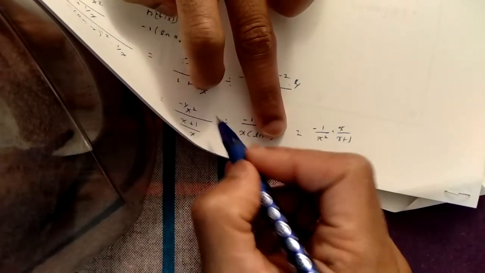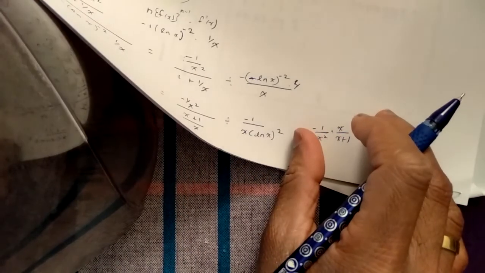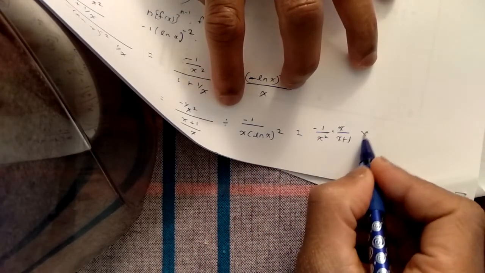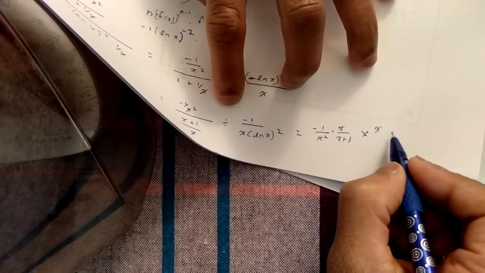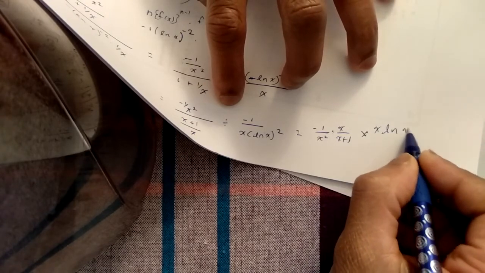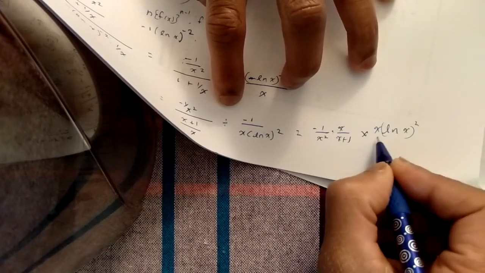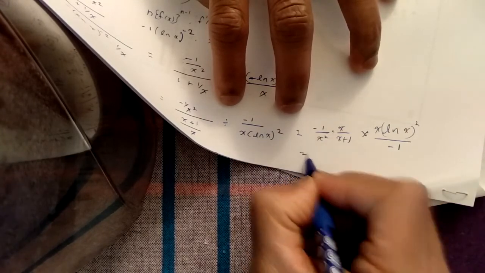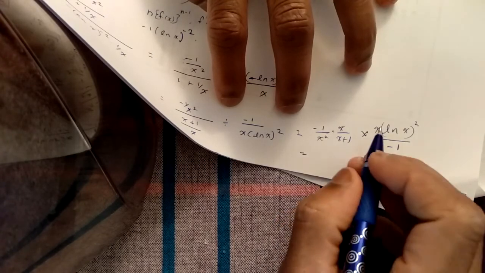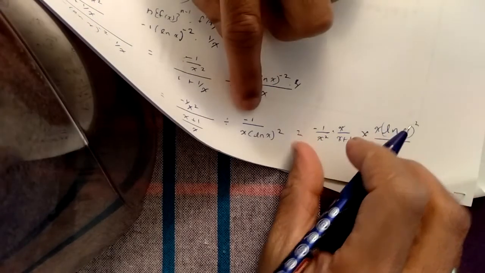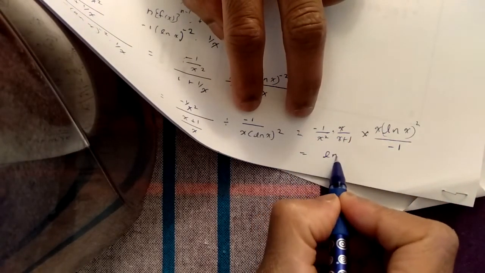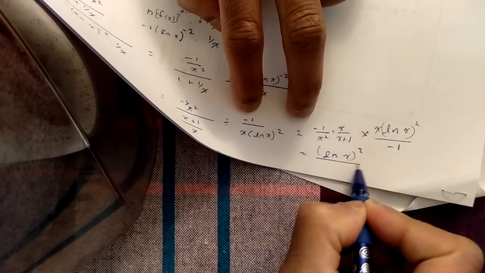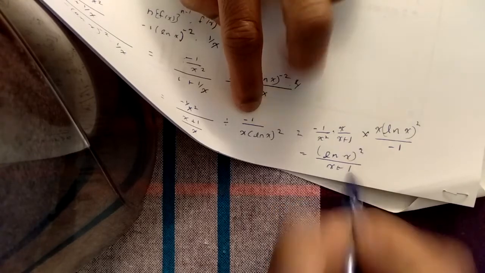This is the term corresponding to this one. And for the other part, you can write it as a multiplication, (ln x) squared over negative 1. And then when you cancel the terms, you get (ln x) squared over x plus 1.